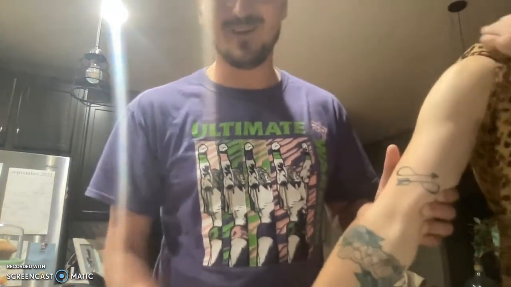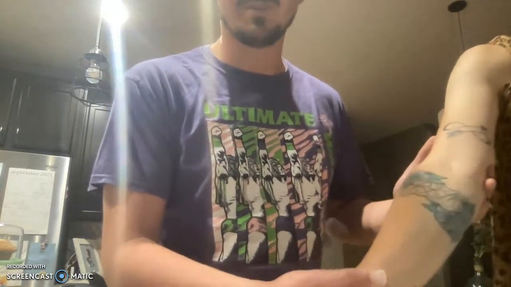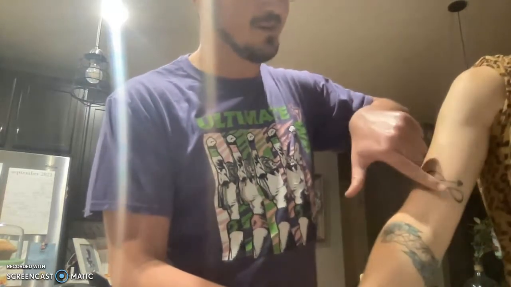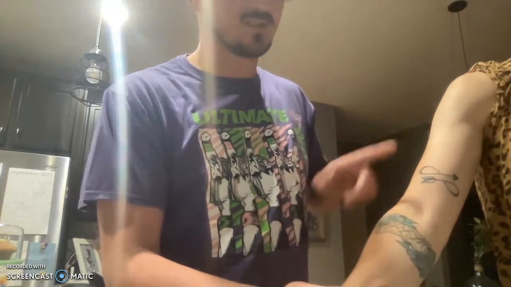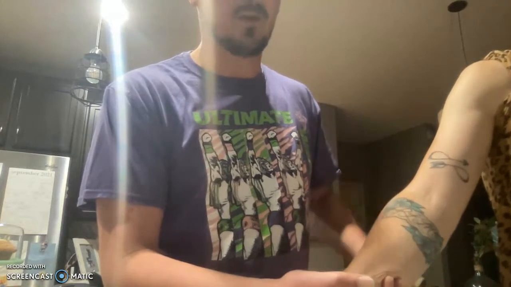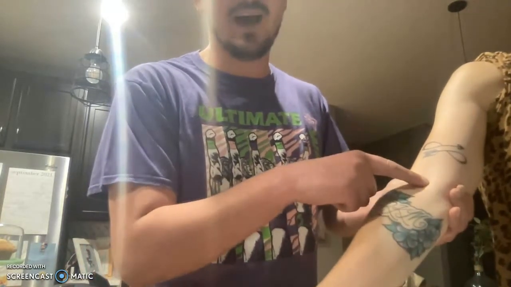So let's get started. So here's my arm for my wife. So this is obviously the arm. Some beautiful tattoos here too. But we're going to take a look at the surface anatomy. This is the biceps brachii here, as far as the muscle. This is the brachioradialis muscle that's right here. So that's 2 structures. 3, this is the antecubital fossa.